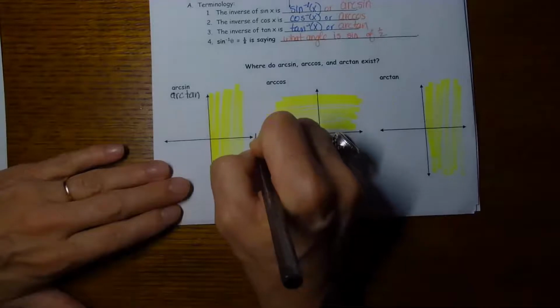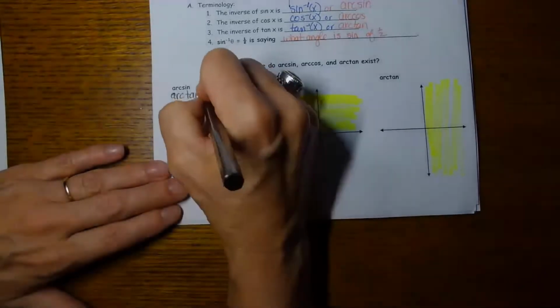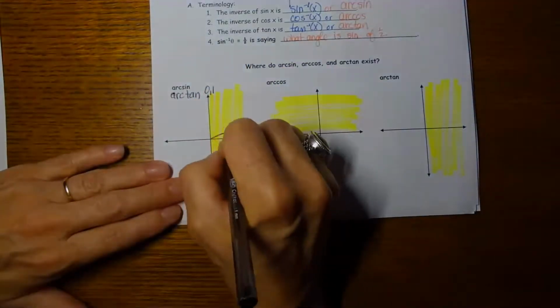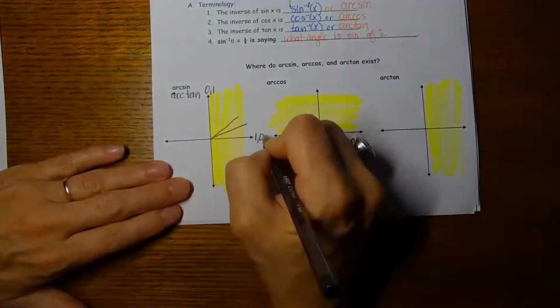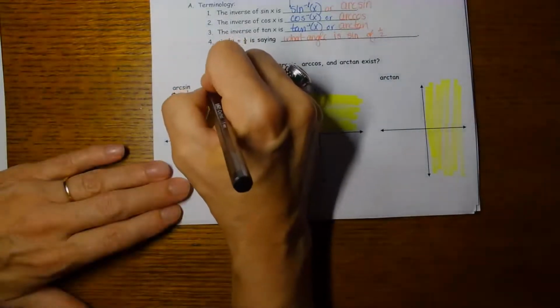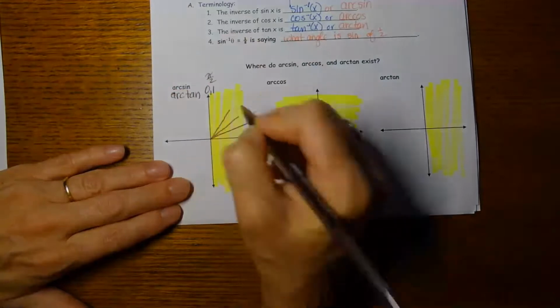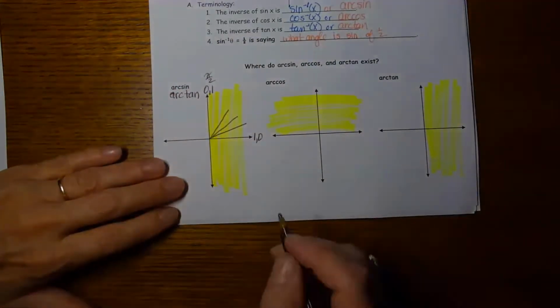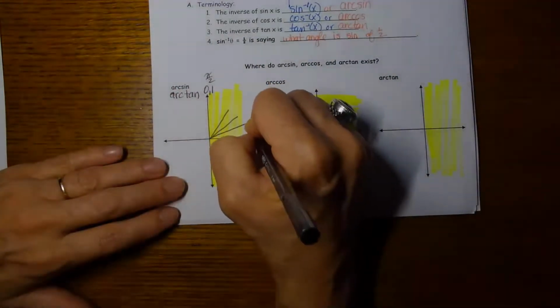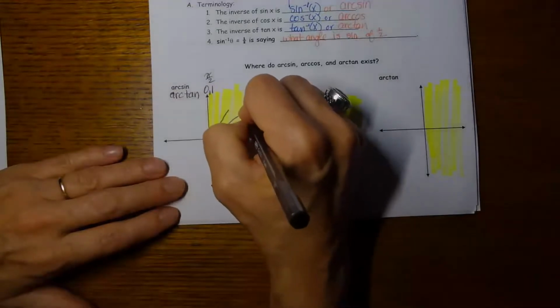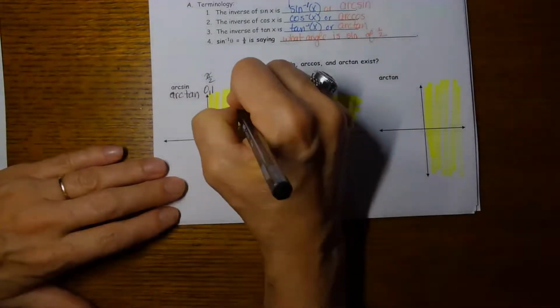So of course, this is 1, 0. This is 0, 1. This is 0, and that's pi over 2. Now for tangent and sine, this is pi over 6, pi over 4, pi over 3.